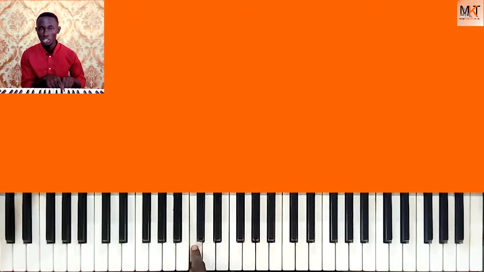B, B sharp. Also, when you're on E and you're moving to the right side, it makes it E sharp. E sharp. So this note has got 2 names, C or B sharp. Also, this note has got 2 names, it's either F or E sharp.